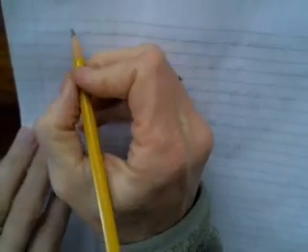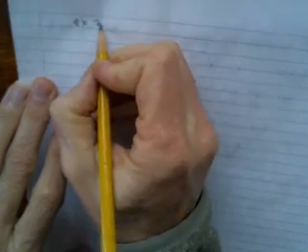So parametric equations aren't all that complicated, and we'll just go through another example of them, and then I'll show you another thing that we do with parametric equations. So this is just example number 2.